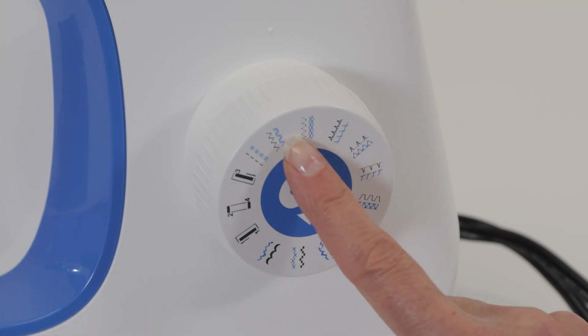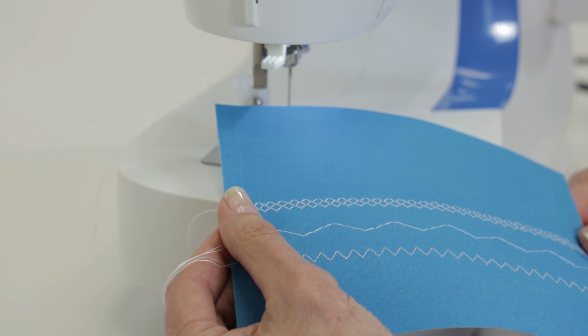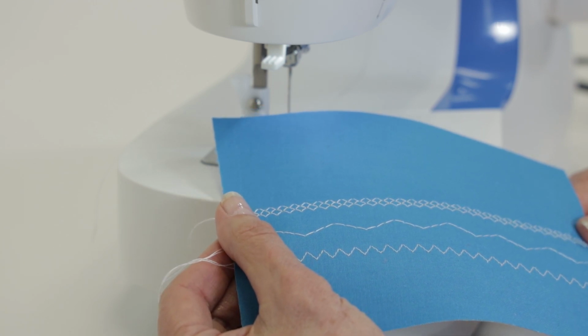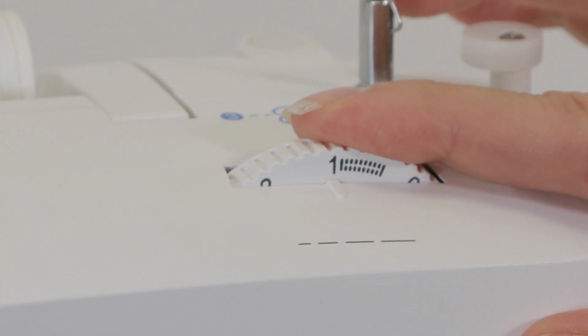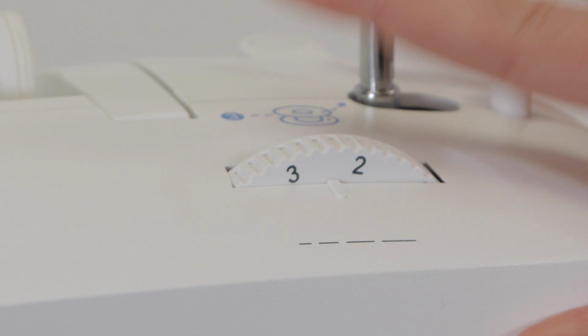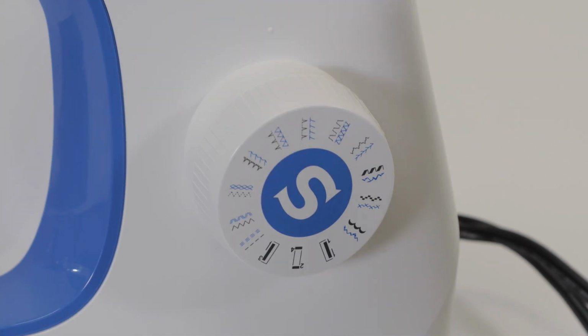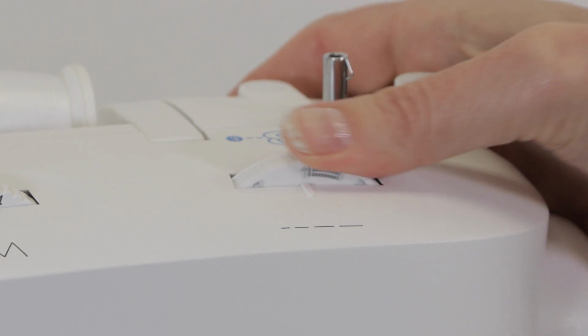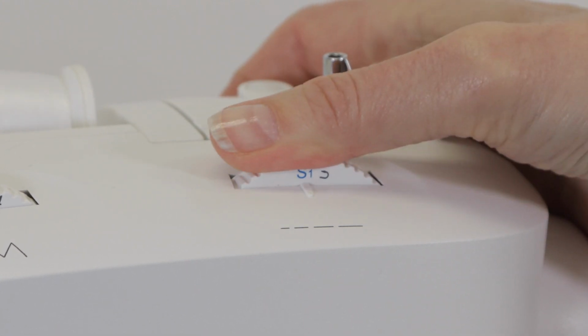So we use the multi-step zigzag and honeycomb stitch as an example, but for each pair of stitches on your dial, the same thing is true. Your gray stitches, you would sew somewhere in your gray zone depending on the look you want for your stitch, and your blue stitch would be in the blue zone of your stitch length dial.